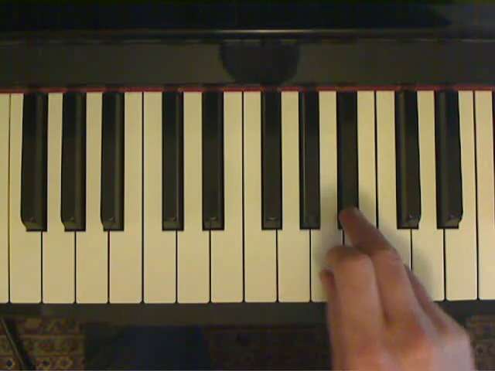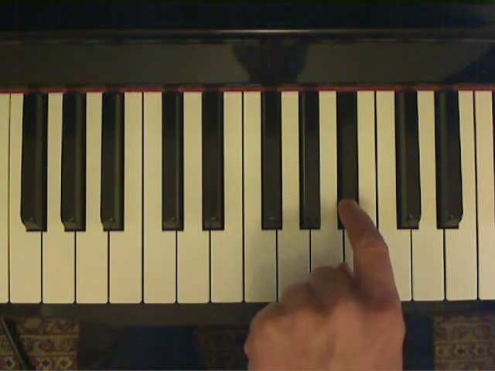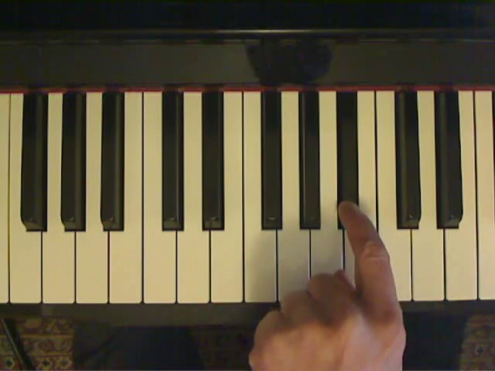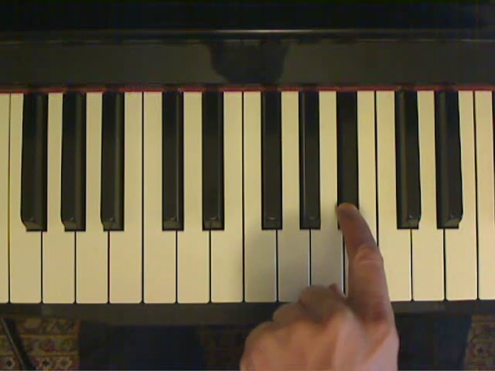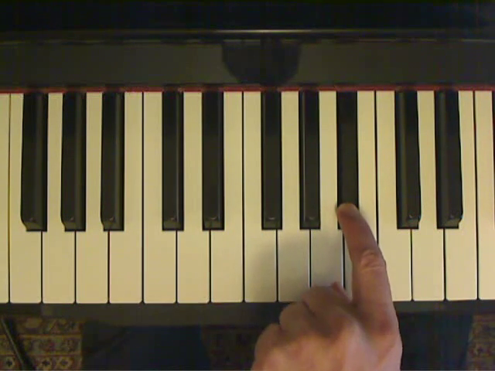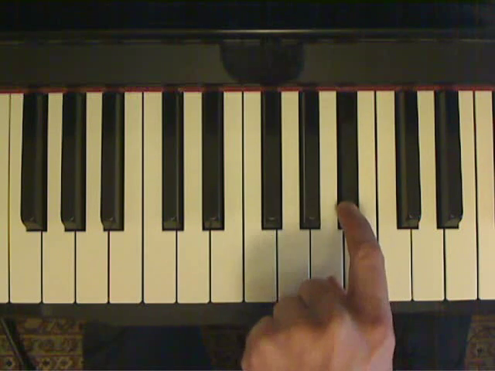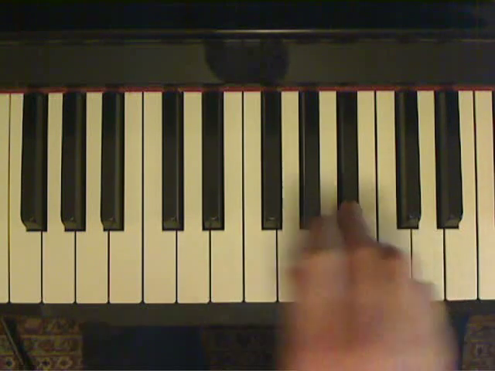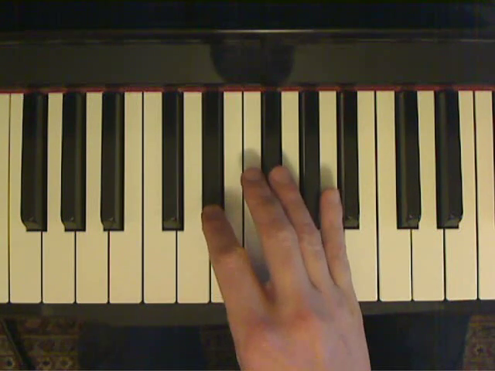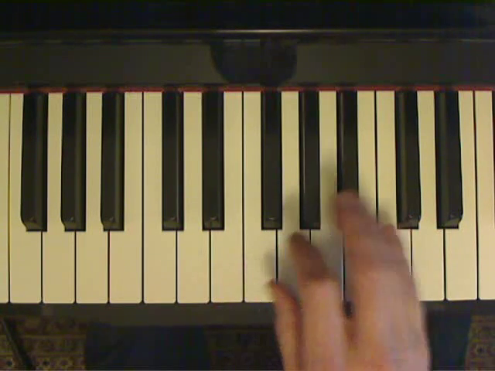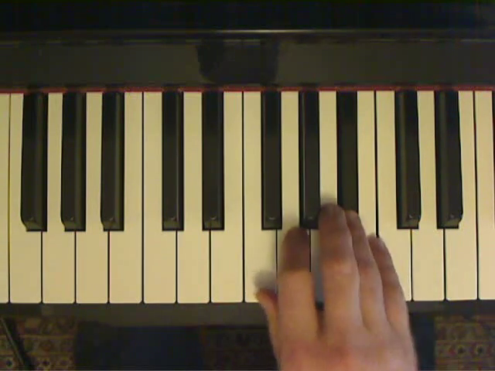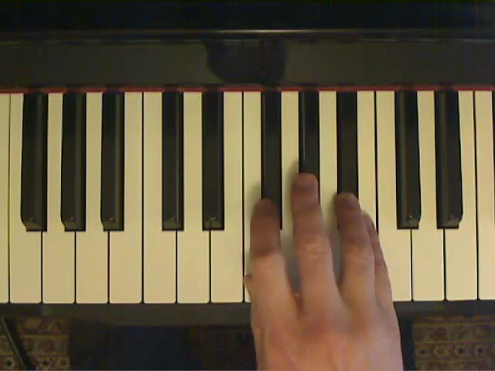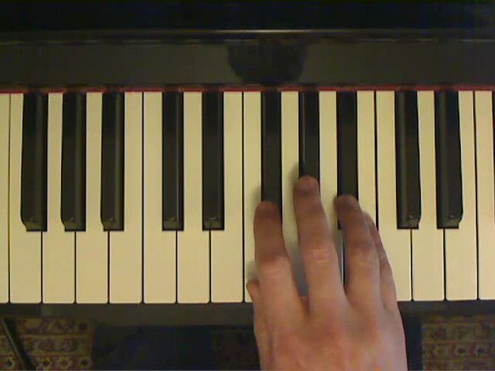This is something very important. Since B flat is the enharmonic equivalent of A sharp, I can make an enharmonic change. I start, of course, from E flat, and I have B flat, but at a certain point I can consider it as A sharp.